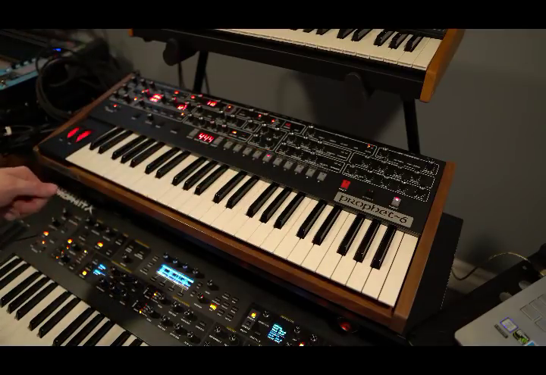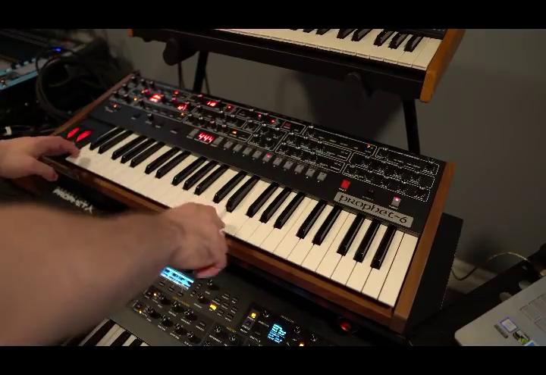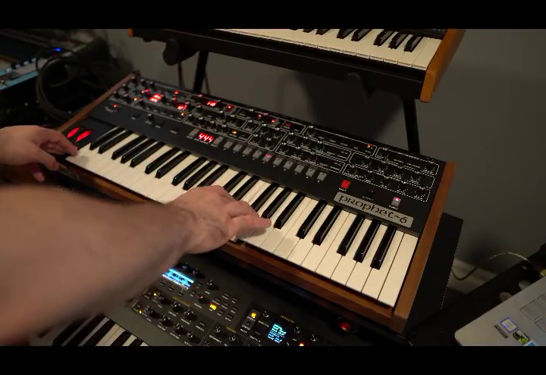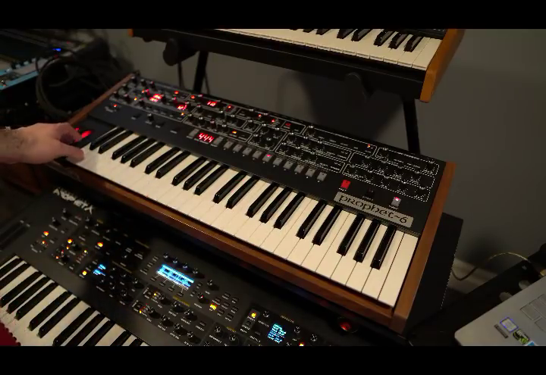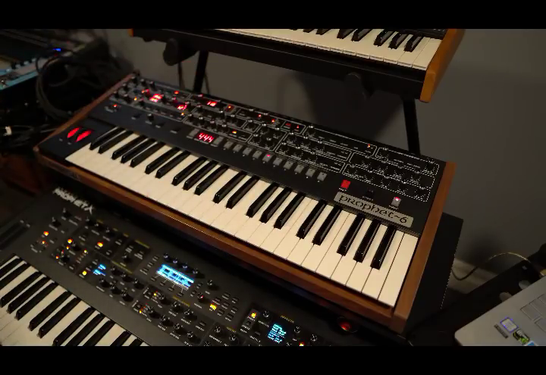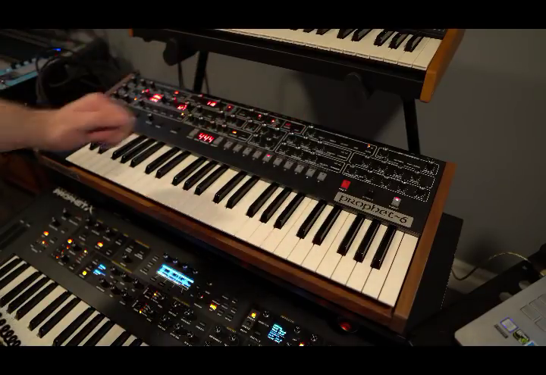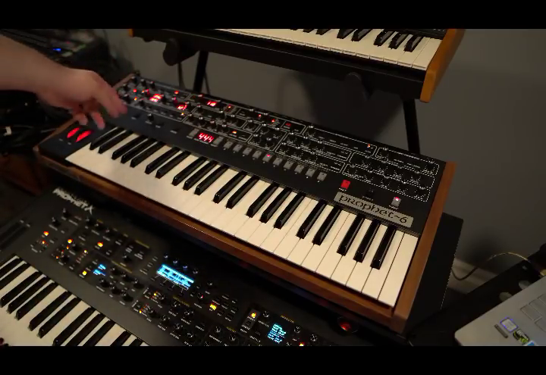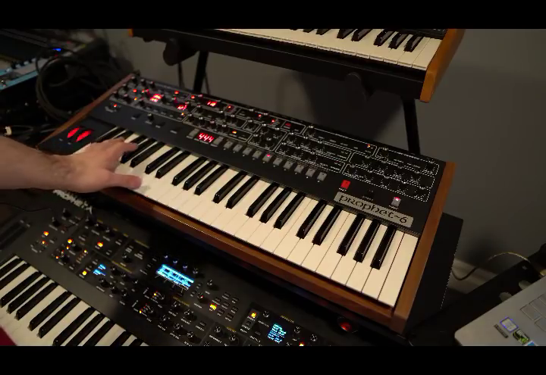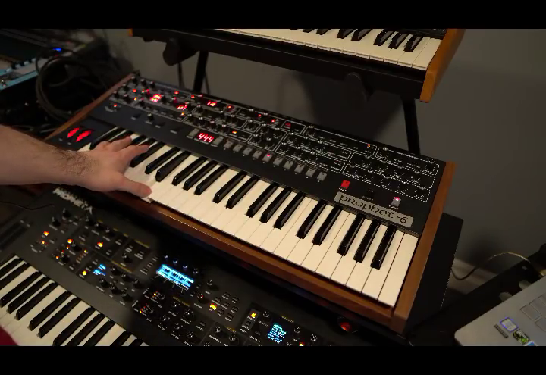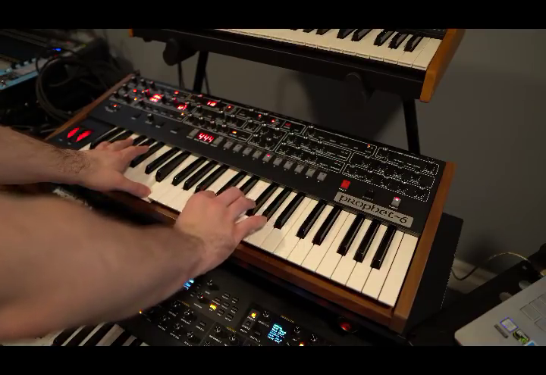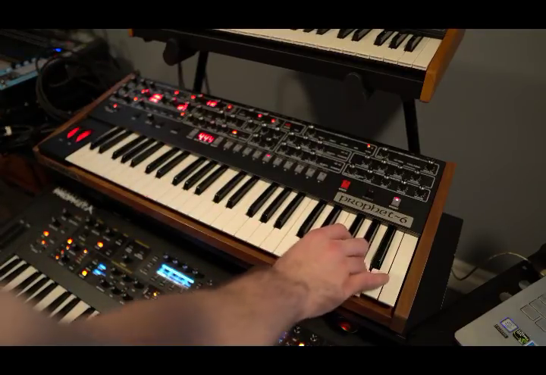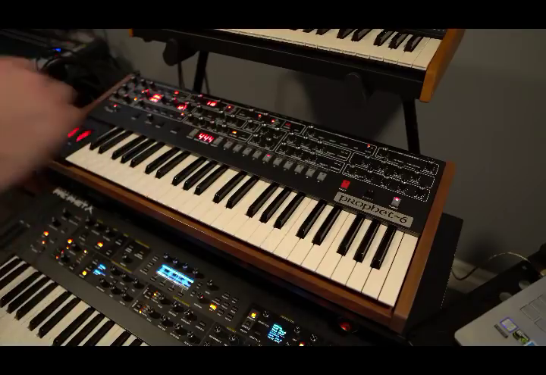444. Sounds really nice. Long release. The effects are now a phaser and a hall. Definitely use that in a composition.